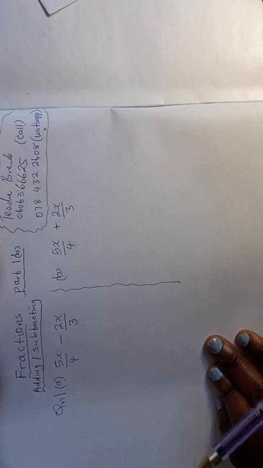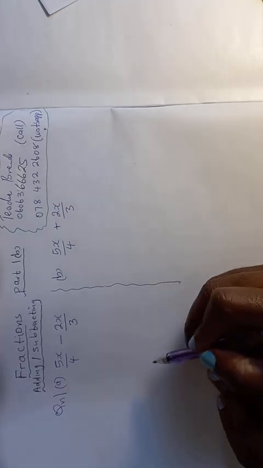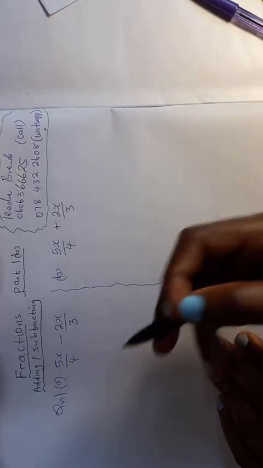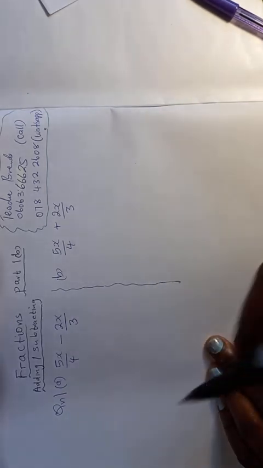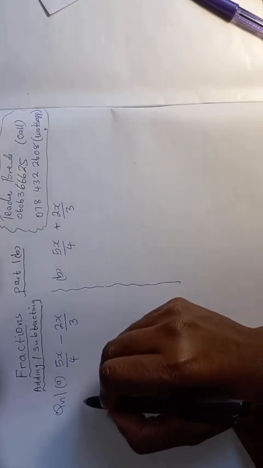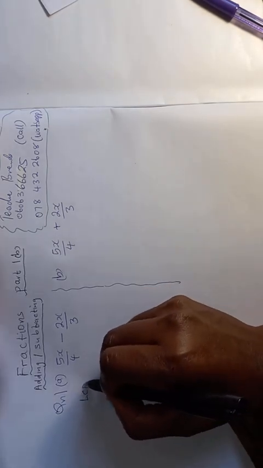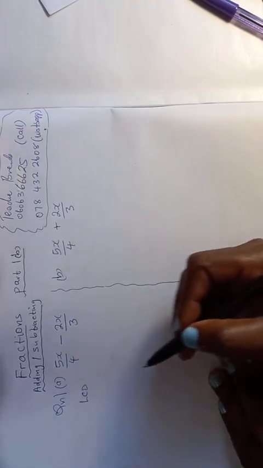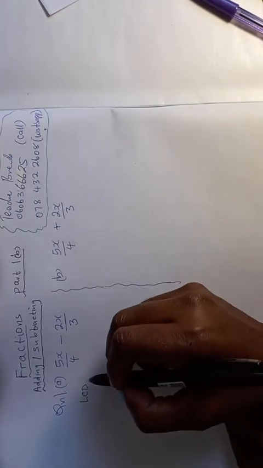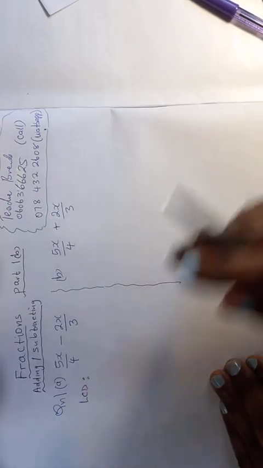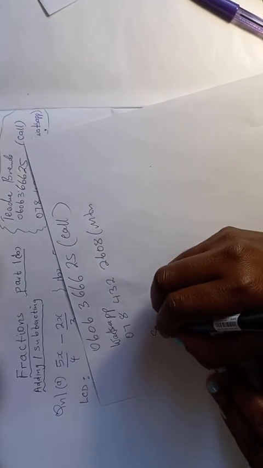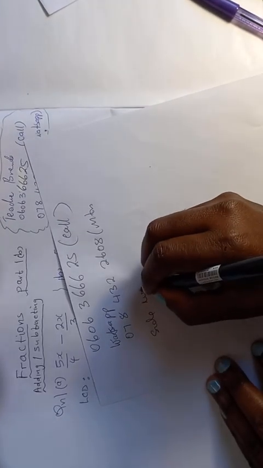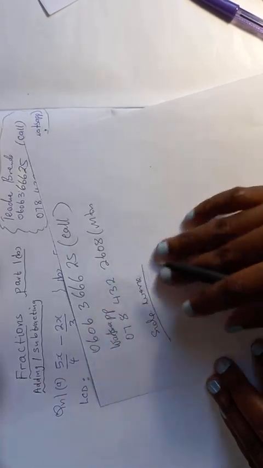From the last video, I said that when we are adding or subtracting fractions, we get the LCD of the denominator, that is the lowest common multiple of the denominators. So if you forgot, you get your side work. The side work helps you to find what you forgot if you don't know them mentally.